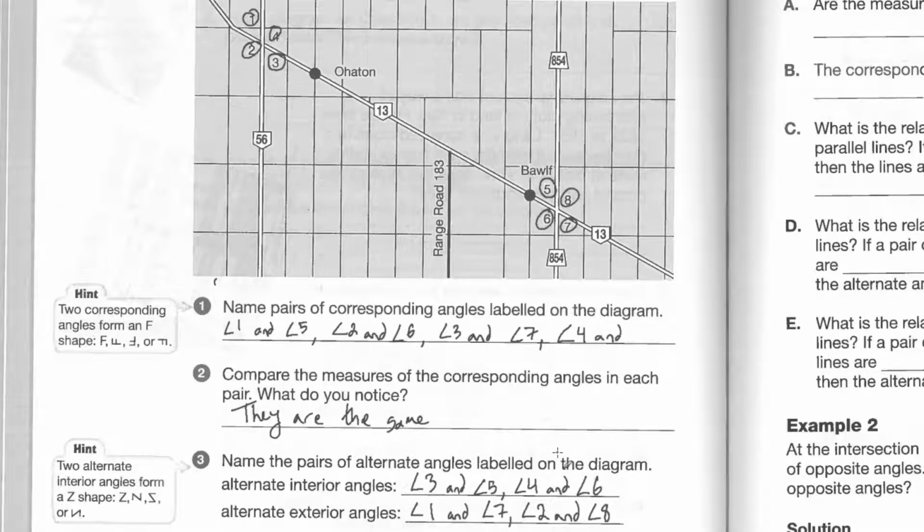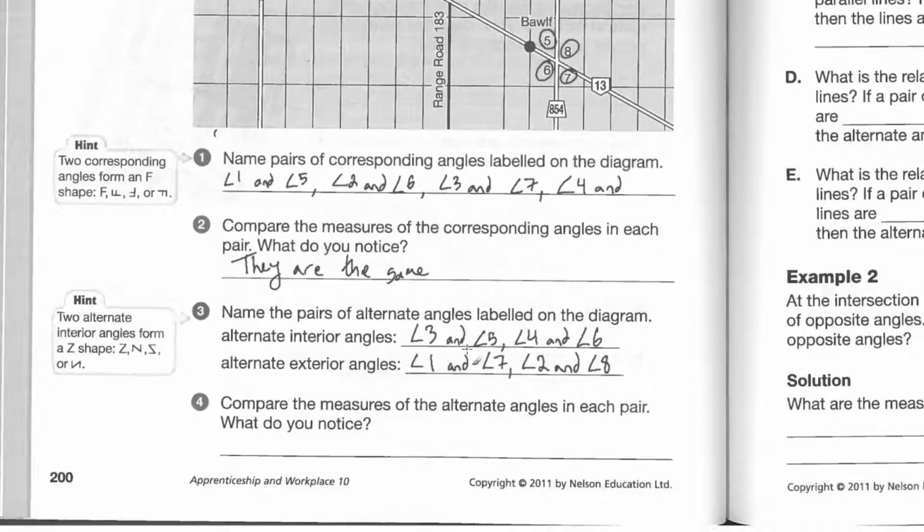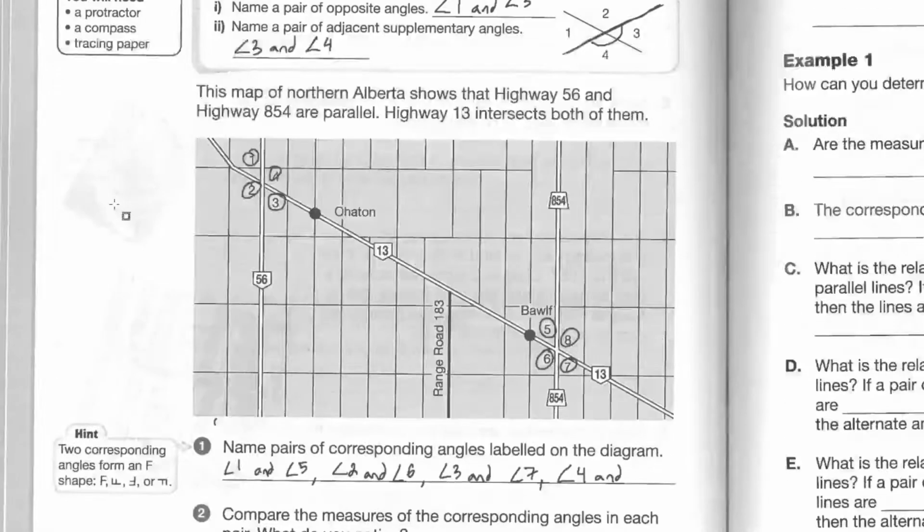If you measure them now, you'll find something interesting: once again, they are the same. What does that mean for you?